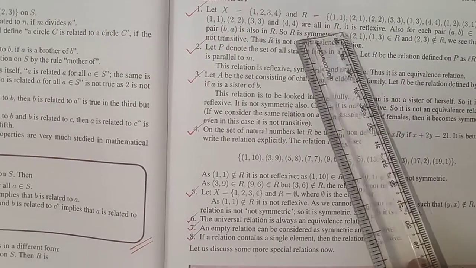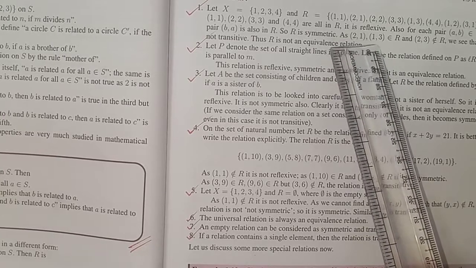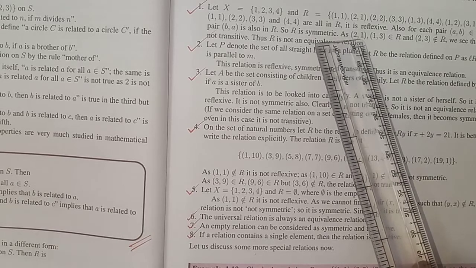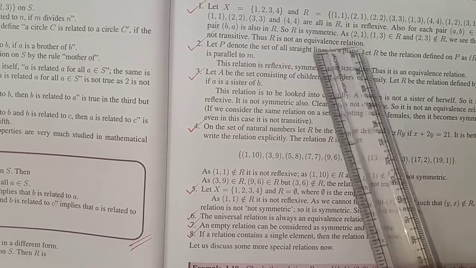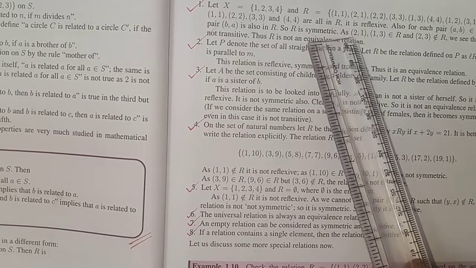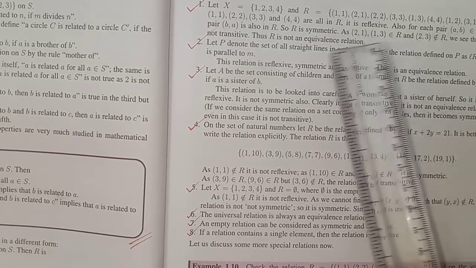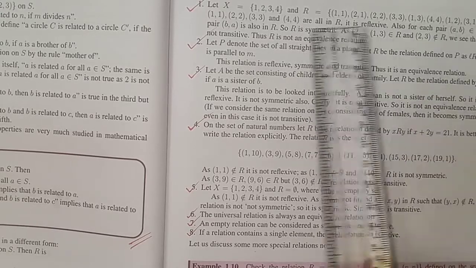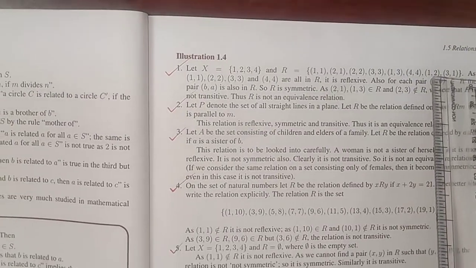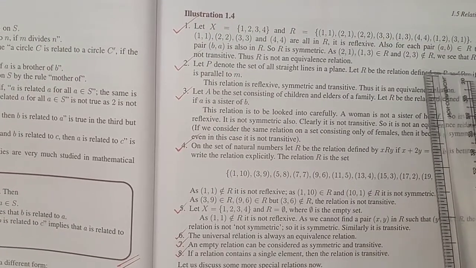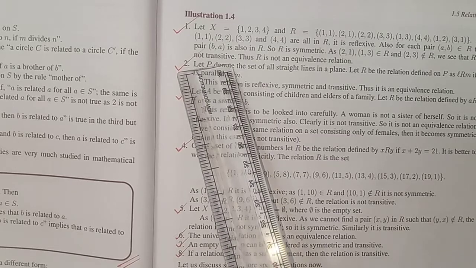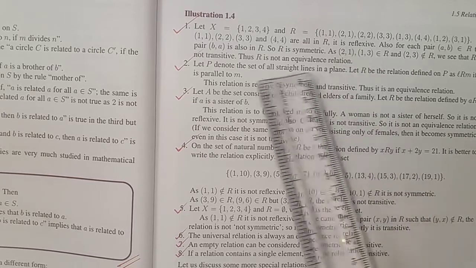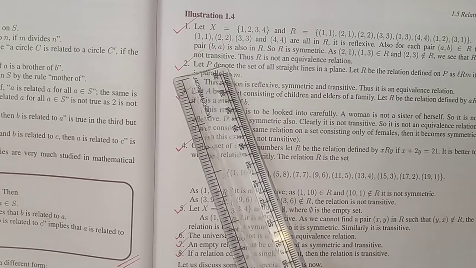Here I take (2, 1) and (1, 3). Yeah, that continuity is there. Here it ends with 1, here it starts with 1, continuity is there. But what is here? The starting element is 2, the ending element is 3, so (2, 3) must be in the set OR. No, there is no (2, 3) in OR. Therefore OR is not transitive. Even when such a condition is not satisfied, we can say that it is not transitive.